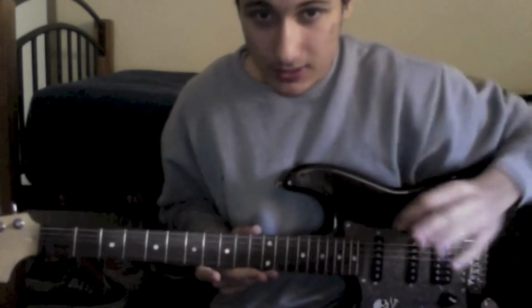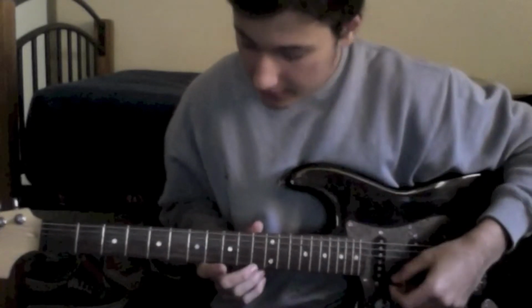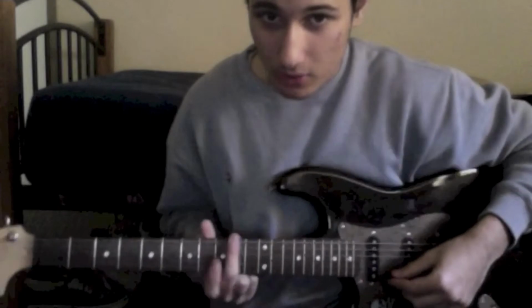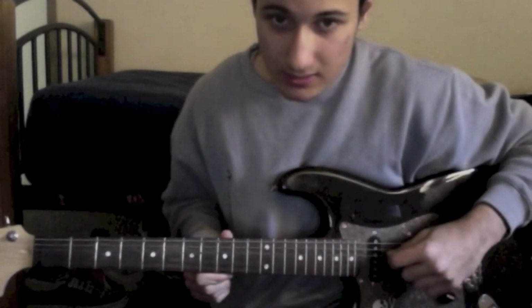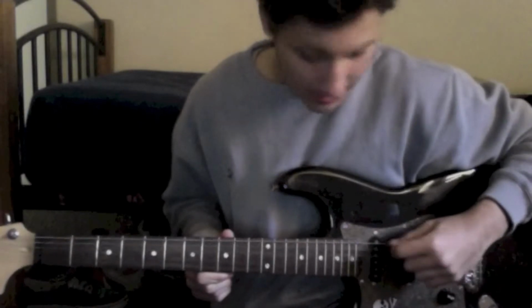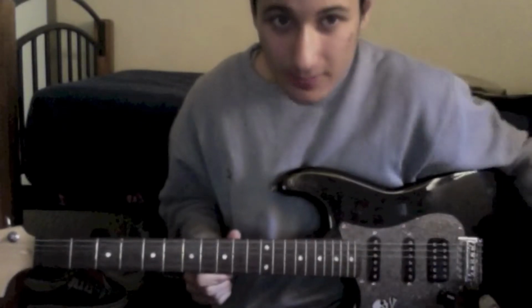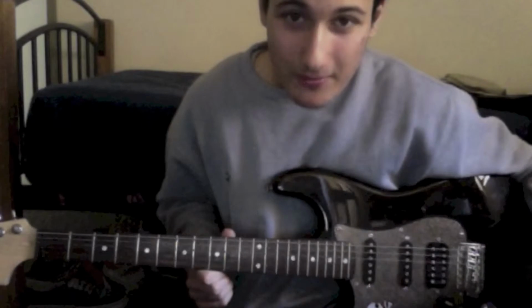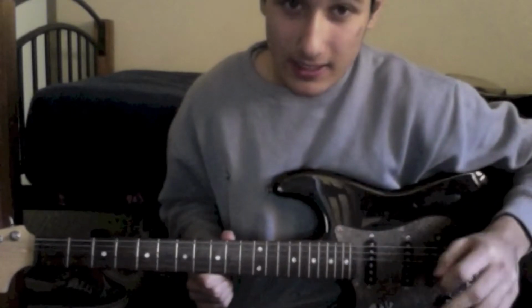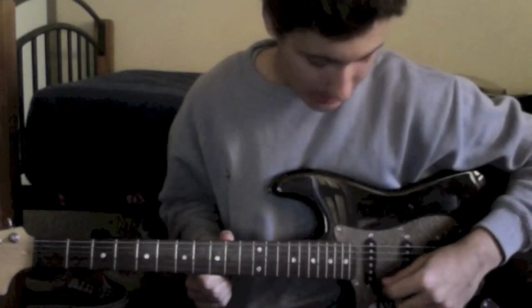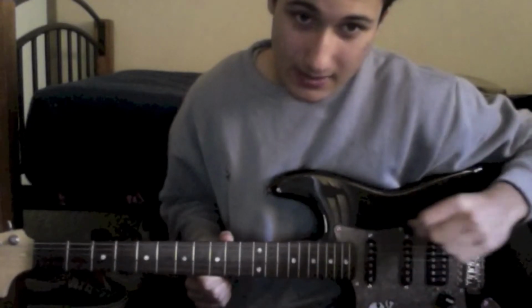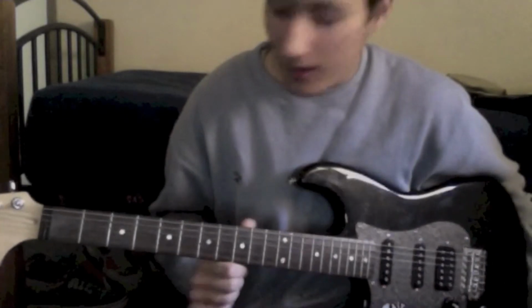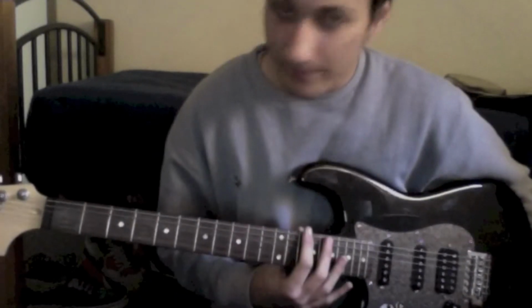I'll get back to frets later, but these are the strings in order from bottom to top. E, B, G, D, A, E. Now, the way I remember it is Easter Bunny gets drunk at Easter. So Easter Bunny gets drunk at Easter. So yeah, they're the strings of the guitar.